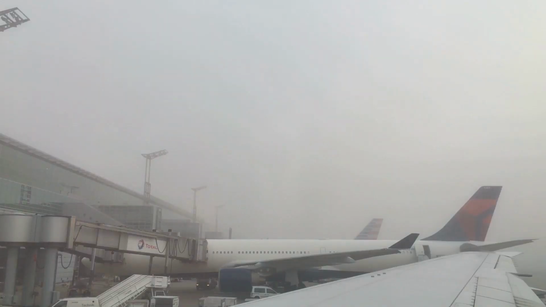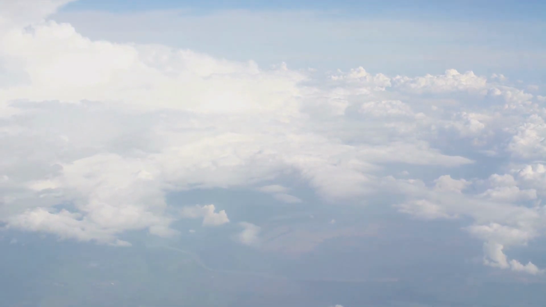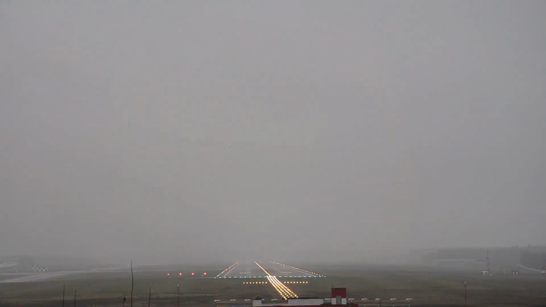Mist, similar to fog, is a collection of tiny water droplets suspended in the air. However, it's less dense and doesn't reduce visibility as much as fog does. Smoke from wildfires or industrial sources can also obscure visibility and sometimes even aircraft instruments.